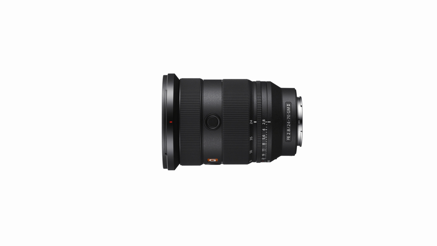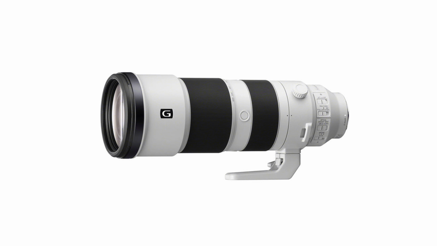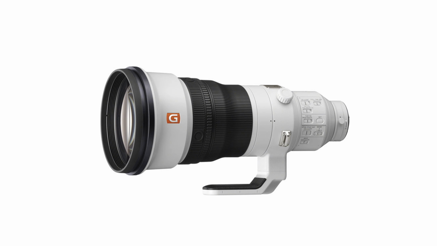Because of this compatibility limitation and IBIS performance, it is usually better to use Sony lenses instead of third-party lenses. This means you may need to spend more money on Sony lenses for your gear.